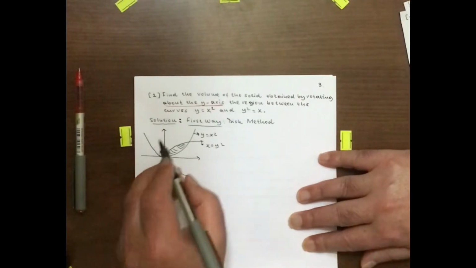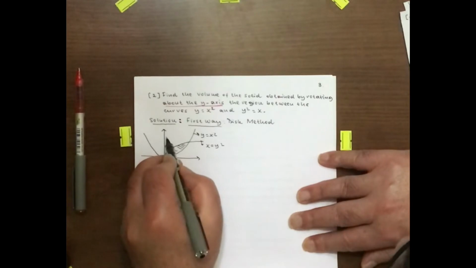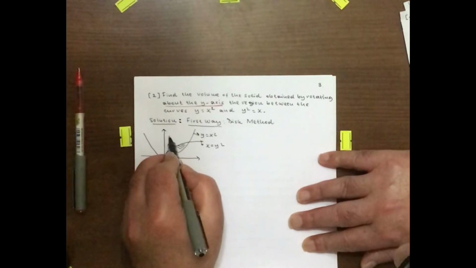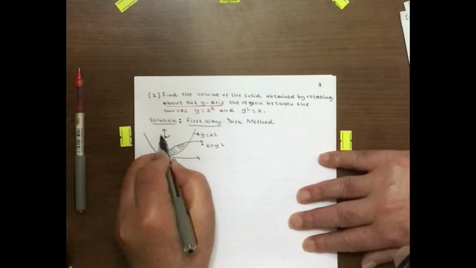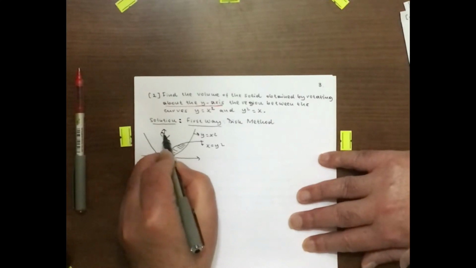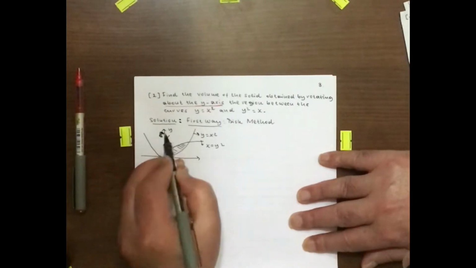This region is rotated about the y-axis. Okay, this is our y-axis.